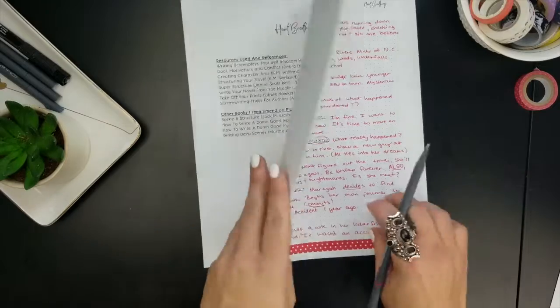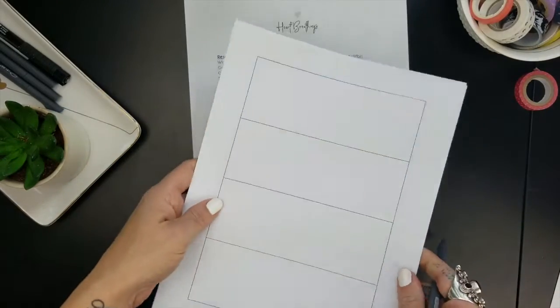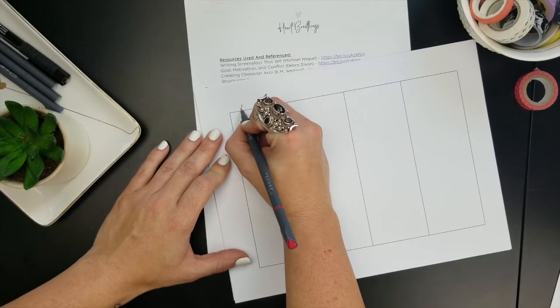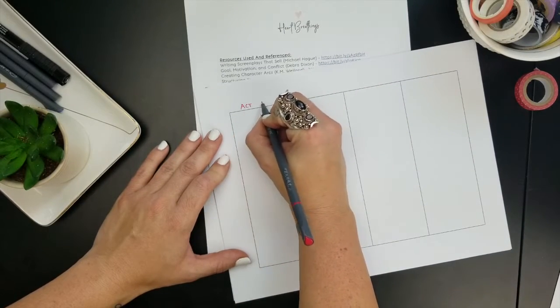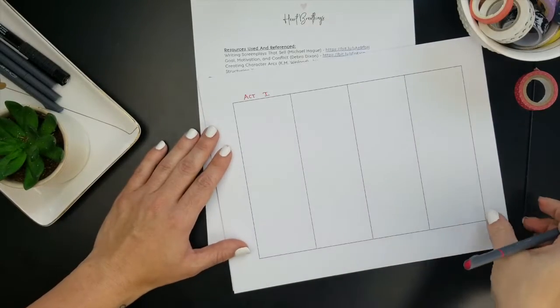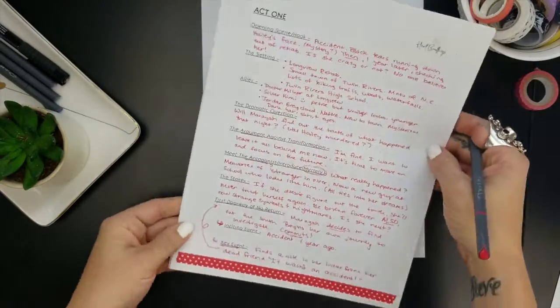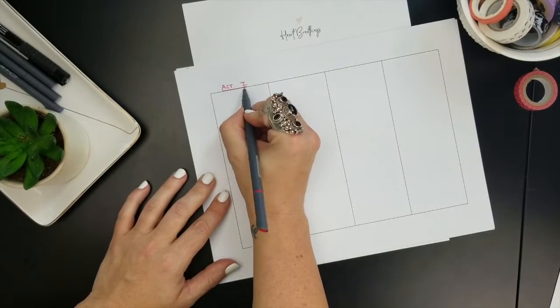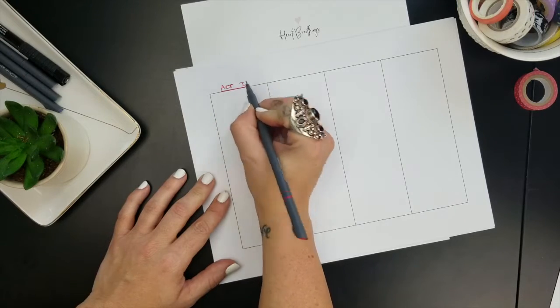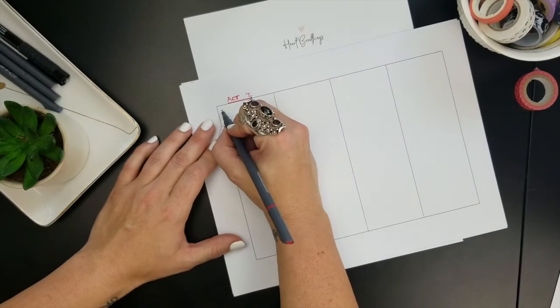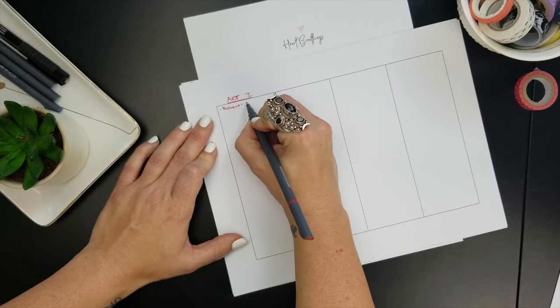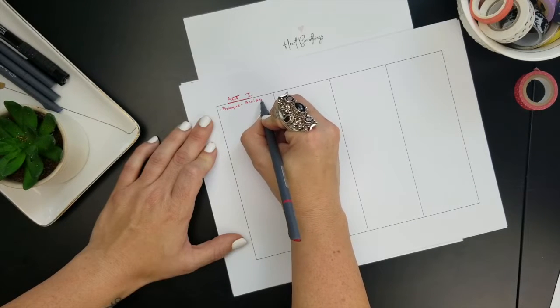Now, what I'll do briefly is later on in your plotting notebook, you have this little grid here. This is just 4 sections. And what I like to do is label the first one as Act 1, and start filling it out with some of the scenes that I now know need to happen based on how I just filled this out. So for example, I know that the very beginning or opening scene is going to be the accident. And then I know that the scene after that is going to be Mariah checking out of rehab. So I could go ahead and write those scenes down now if I wanted to.